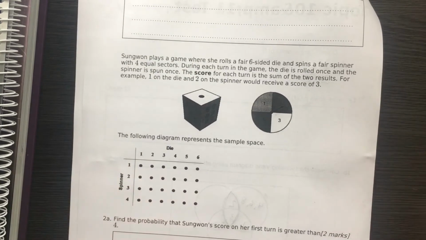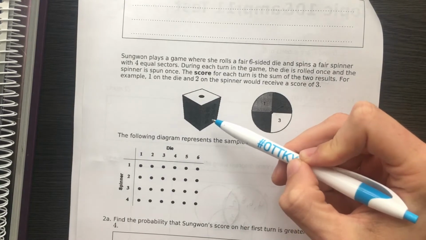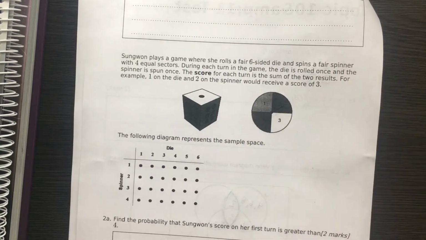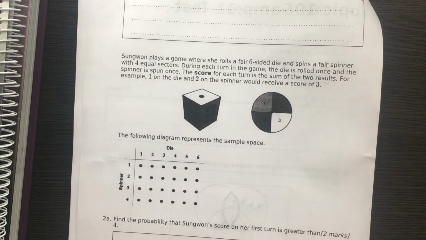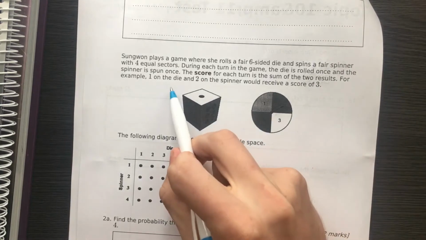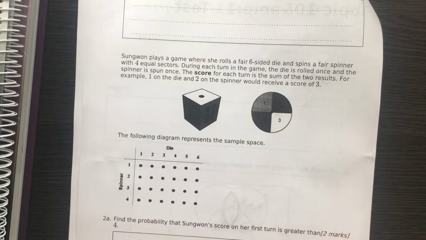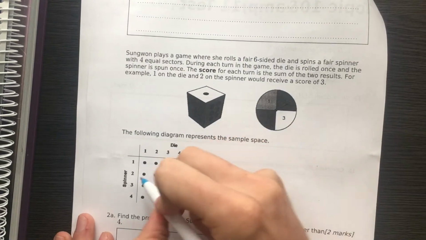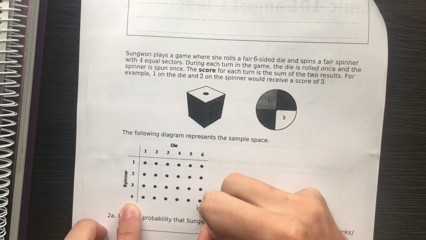So for number 2, we've got Sungwon playing a game where she rolls a fair die. This die right here has 6 sides. And then we have a spinner here, which has a 1, a 2, a 3, and a 4 on it. The way that you would read this is that if you got a 1 on the die and a 2 on the spinner, you add those results here. So like if you got a 6 and a 4, that would be worth 10 for this dot right here.